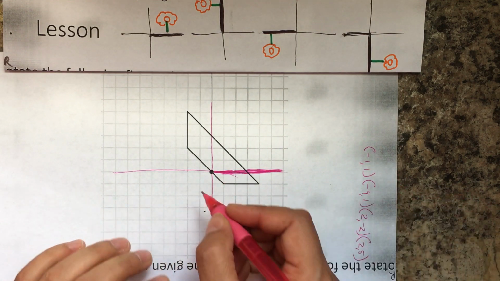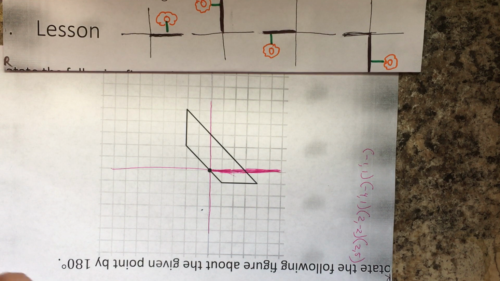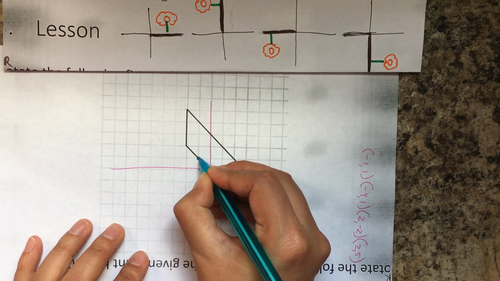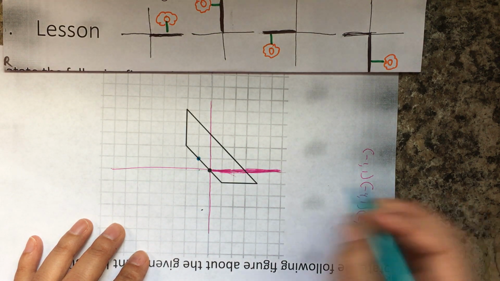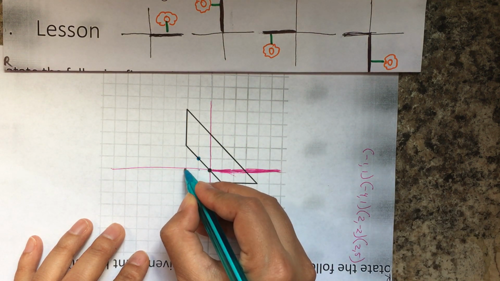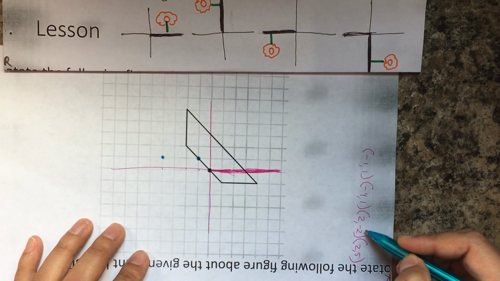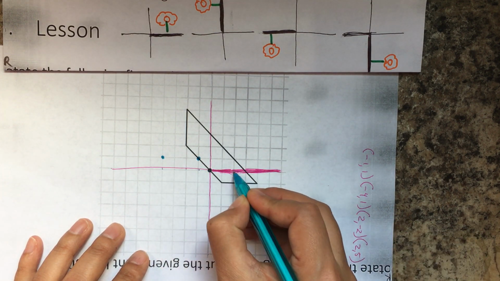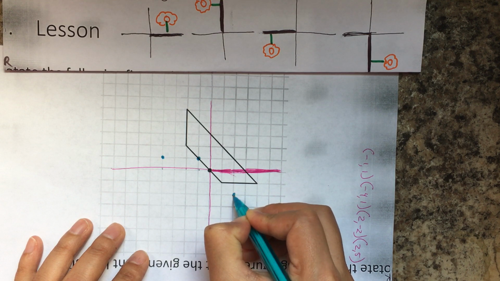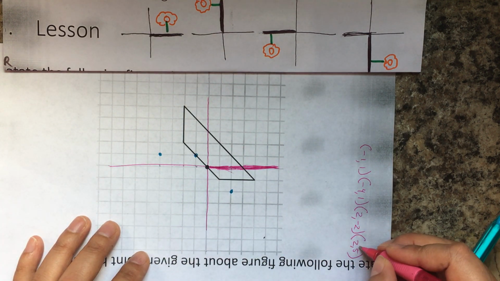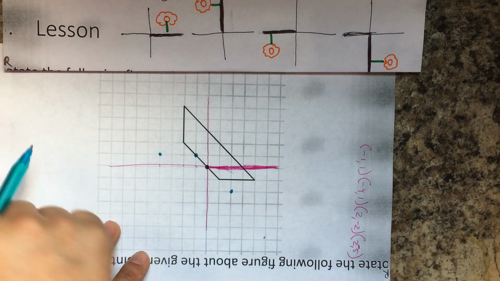Okay, so now I can just use these points and graph as if this is my X. So -1, 1, -4, 1, 2, -2, 2, you know what? I forgot the negative in here. It's -5.